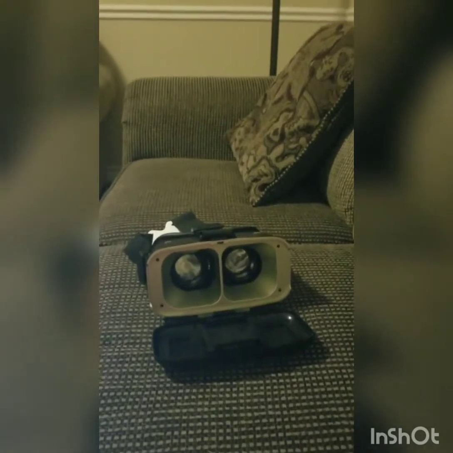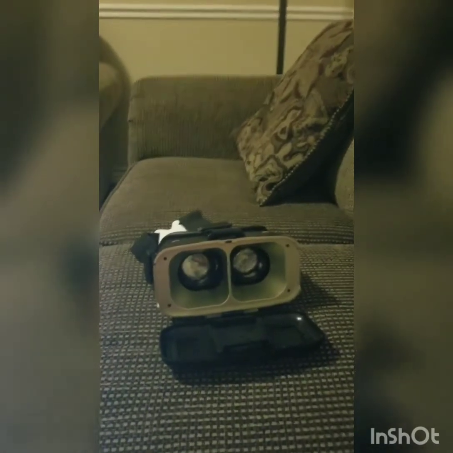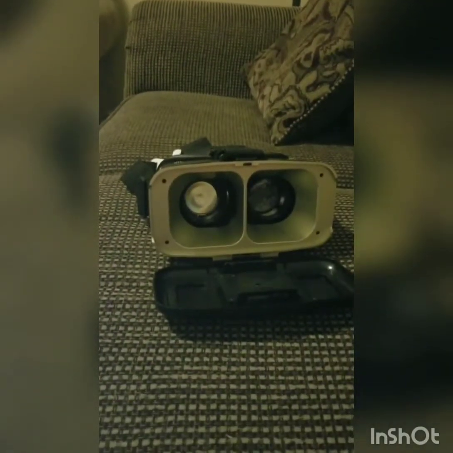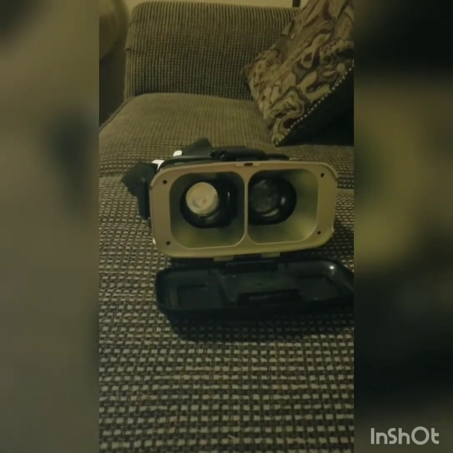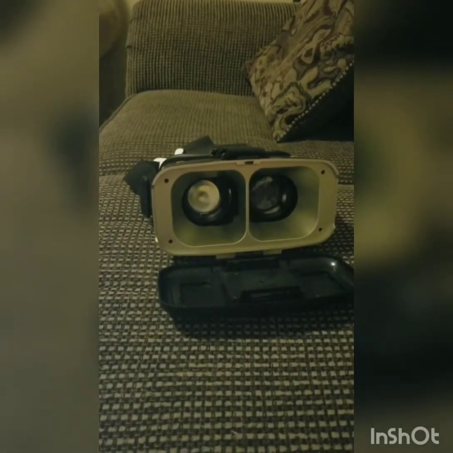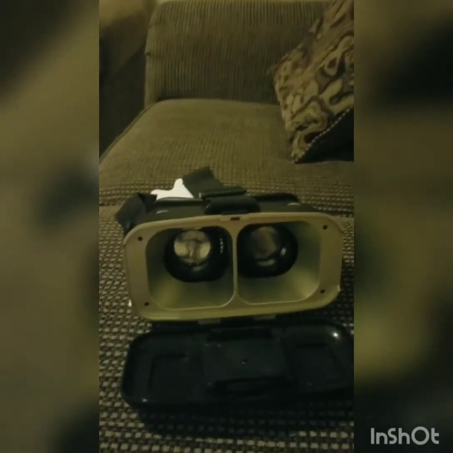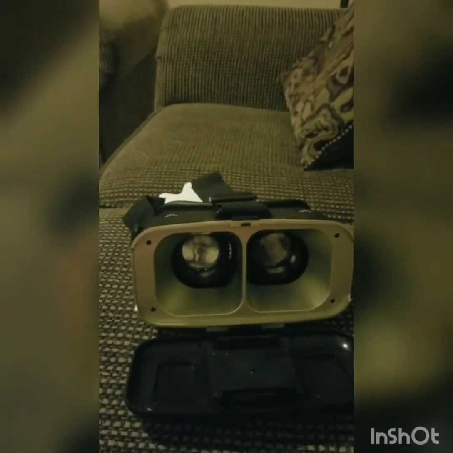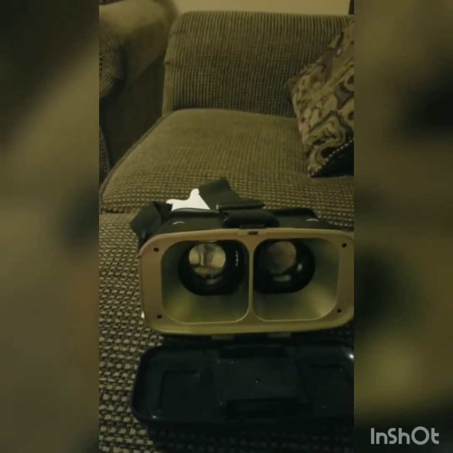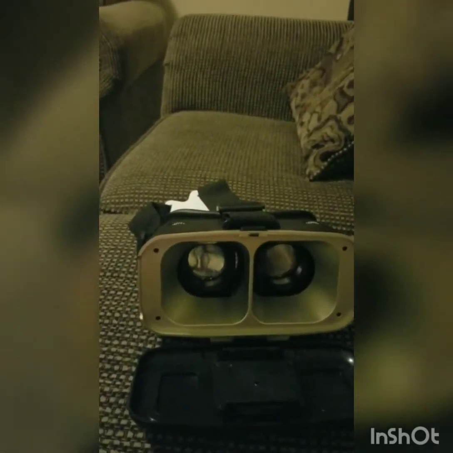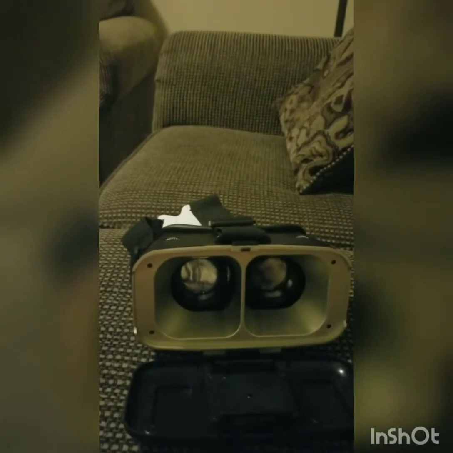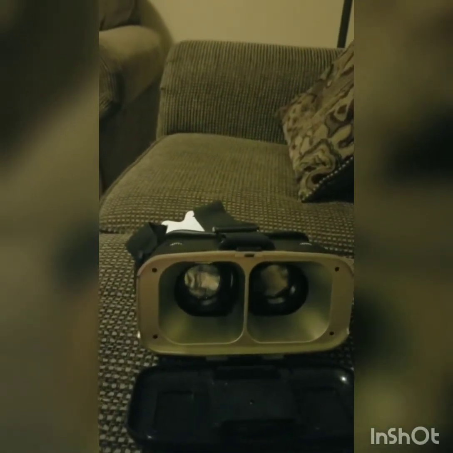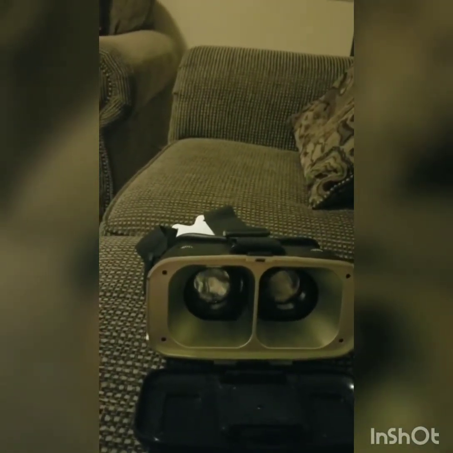So the lenses create the image itself, with the sensors in the device letting you look around and showing different angles, looking through everything. It works kind of like the 3D glasses, where it gave you two images and would put them together, but I guess it's the other way around.